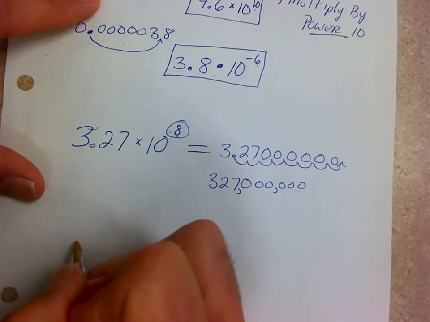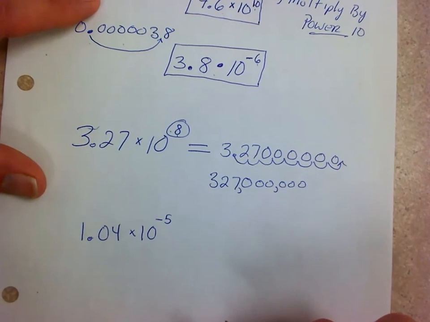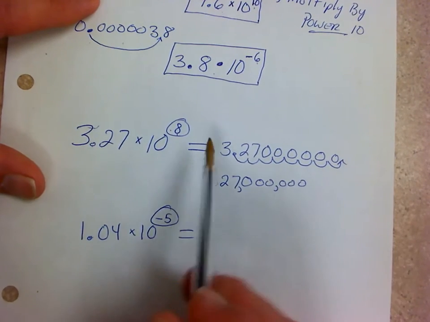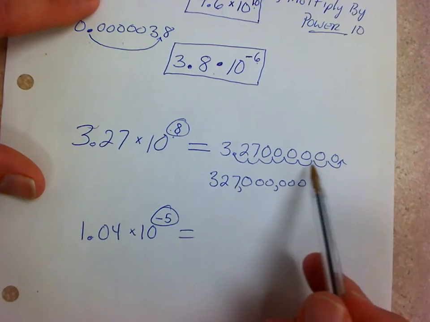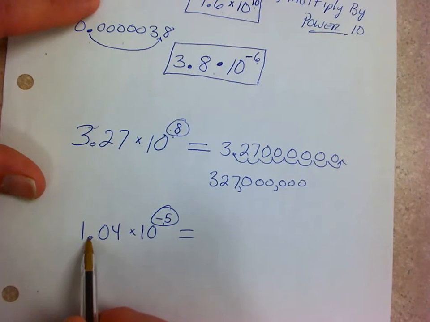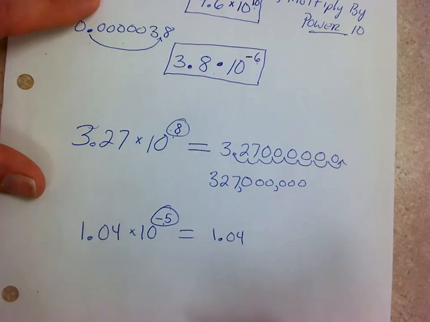All right, and then we can also go the other route. If we have a negative power, so before we moved our decimal point 8 places to the right. Now it's negative 5. That means we want to move our decimal point 5 places left. Okay, so we're starting with 1.04.